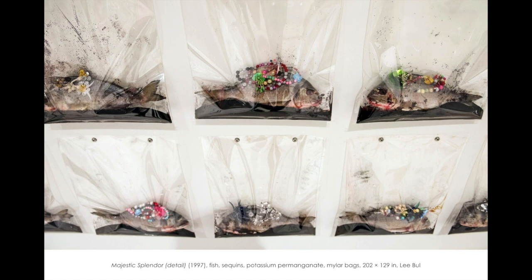So this is an installation by the Korean artist Lee Bul called Majestic Splendor from 1997. And this consisted of a series of mylar bags that were attached to the gallery wall on a grid, and each bag contained a raw fish that had been adorned with beaded flowers.